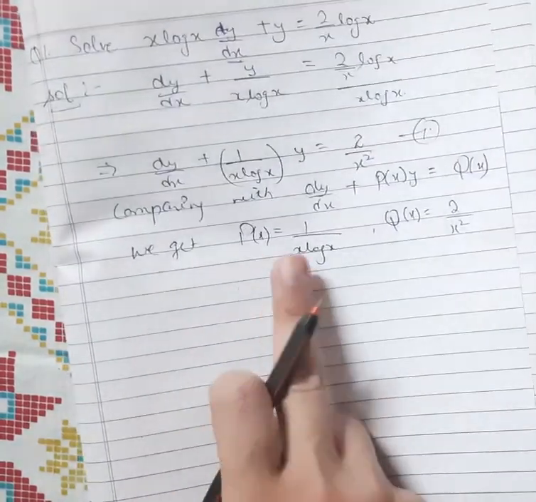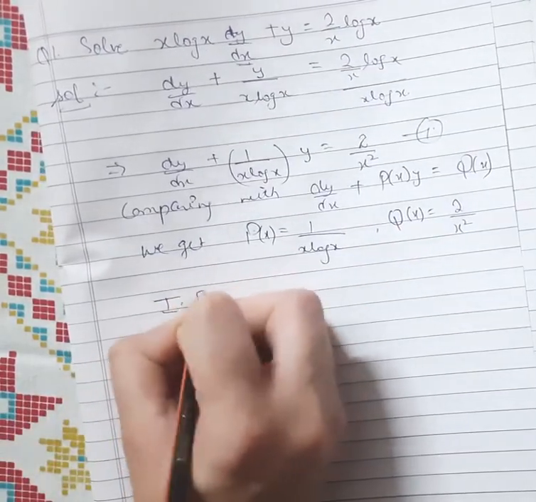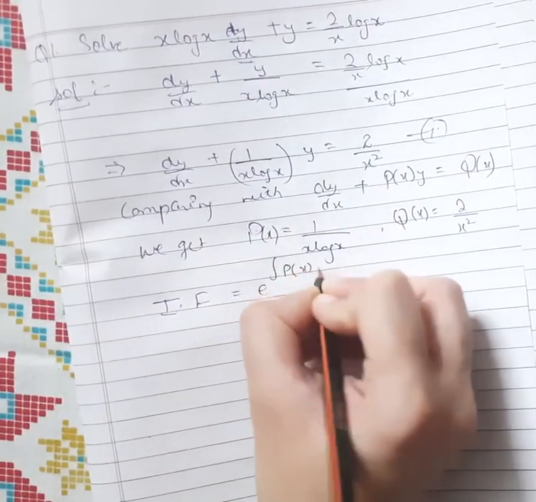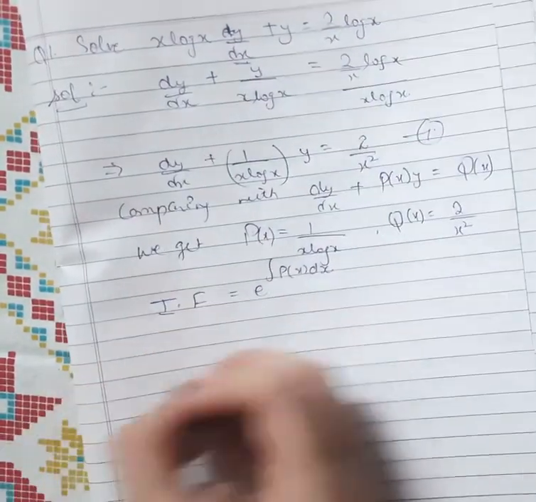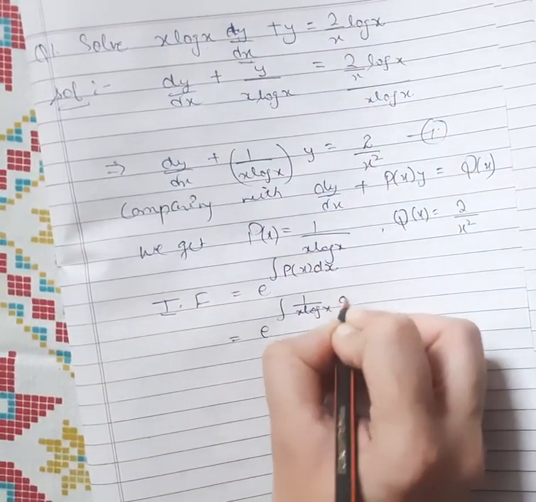कंपेयर करने पे p की वैल्यू भी मिल गई है और हमें q की वैल्यू भी मिल गई है. Now the first step is to find out the value of integrating factor e raised to power integral p of x dx, which is e raised to power integral 1 by x log x dx.